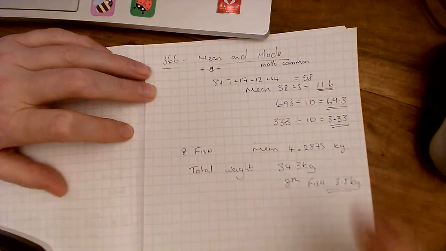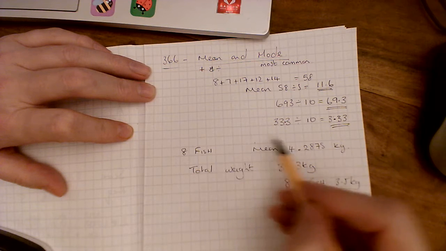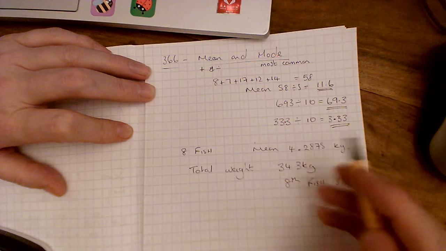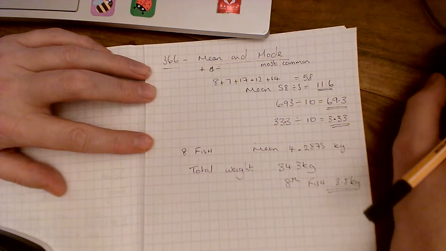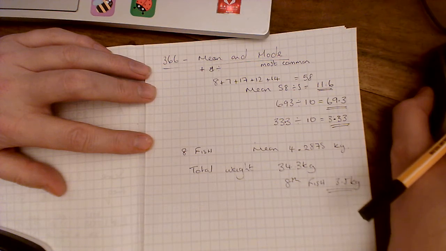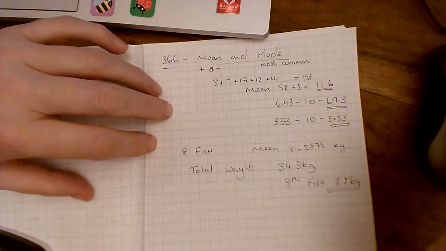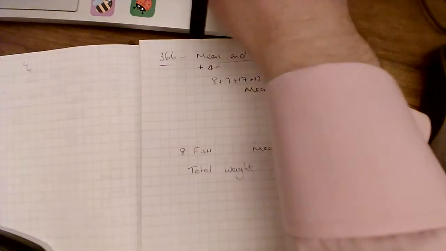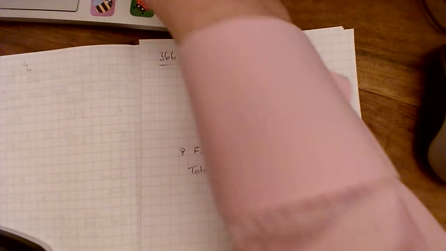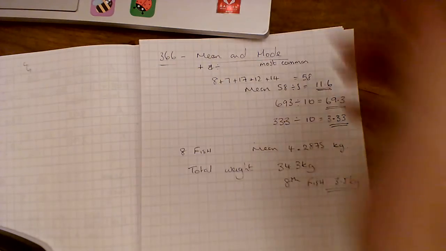So the key thing here was when you know the mean of a group and you know how many are in the group, you know the total weight of the group. You just times those two numbers together and you get your total weight. So that's page 1. Should we stick those numbers in and see if they're right? So I've got 11.6, the next one is 69.3, and the last one I've got 3.33, and then the final weight was 3.5.